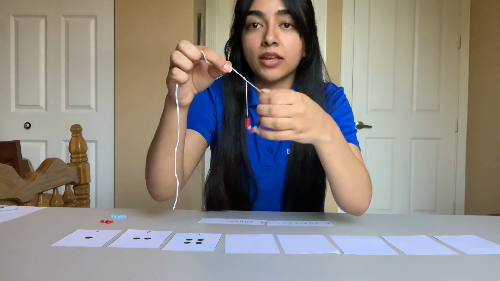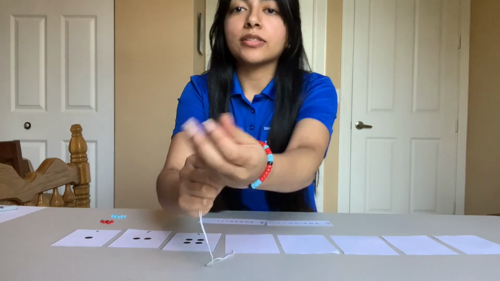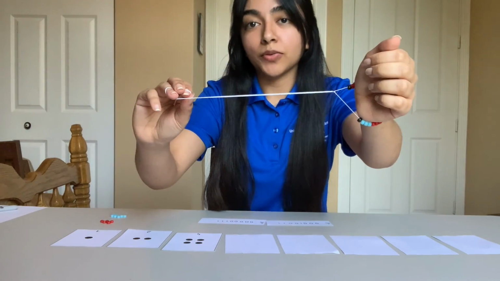Once the knot is made, you can slide over your bracelet, just like this, or if you create a necklace, you can just put it over your head. Now, with the help of an adult, you can also cut off the loose end right here.